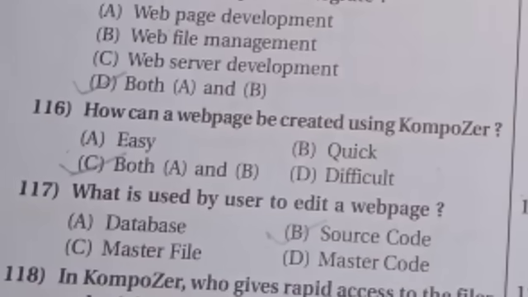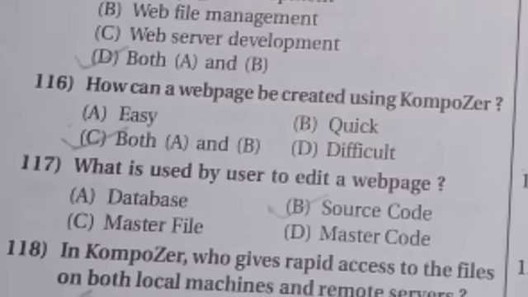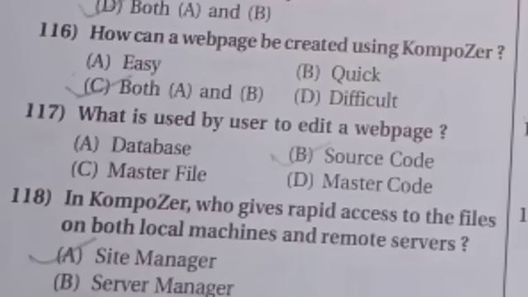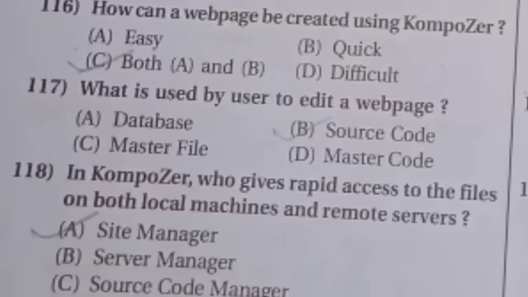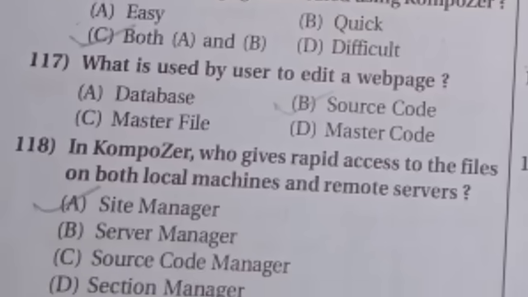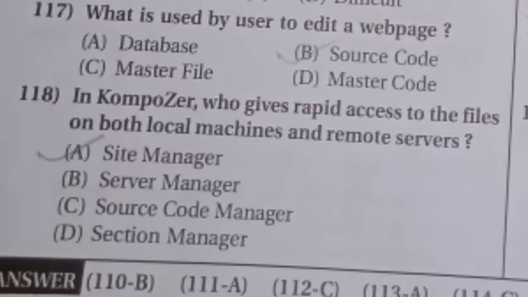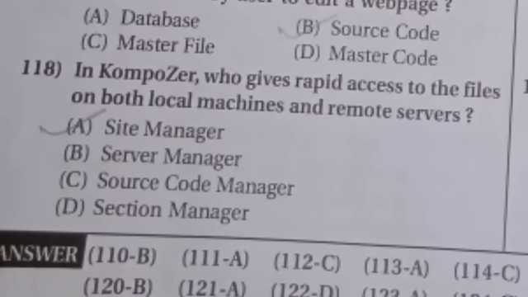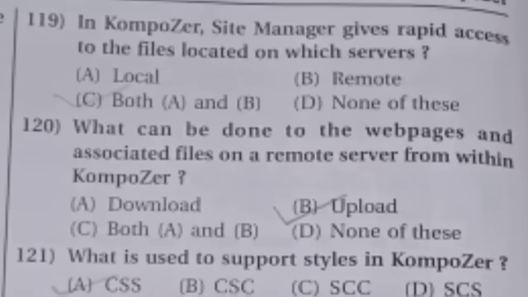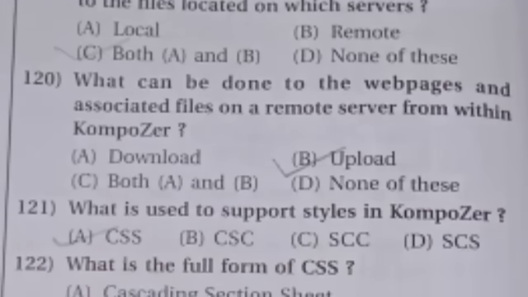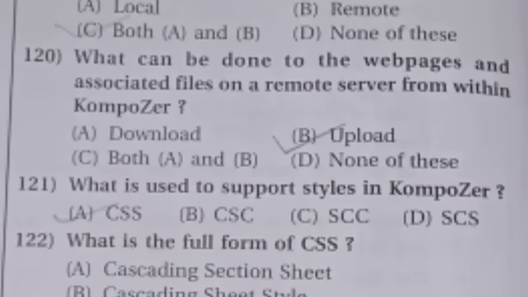व्हाट इज यूज बाय यूजर to edit a web page? B answer is source code. In composer, who gives rapid access to the file on both local machine and remote service? Site manager. आंसर है site manager. आगे देखिए. In composer, site manager give rapid access to the file located on which server?